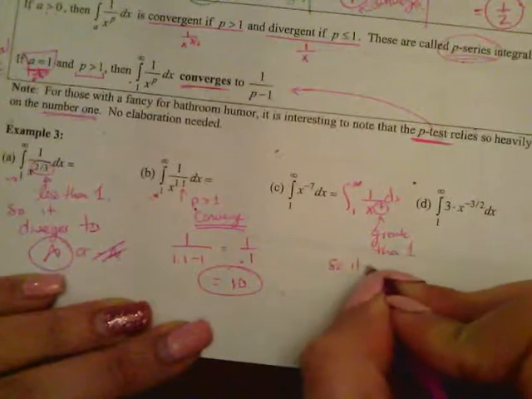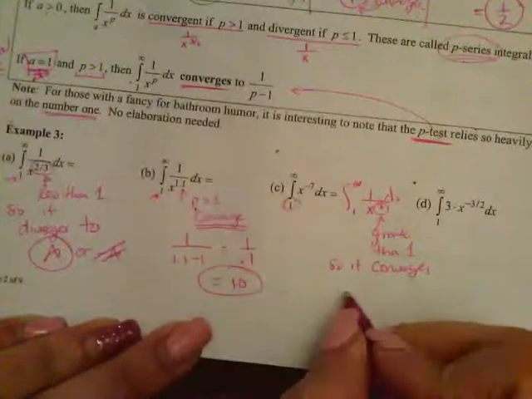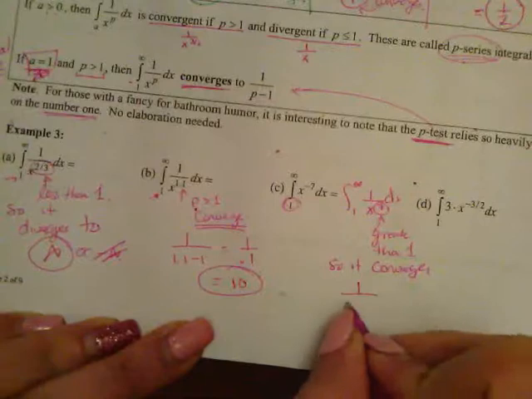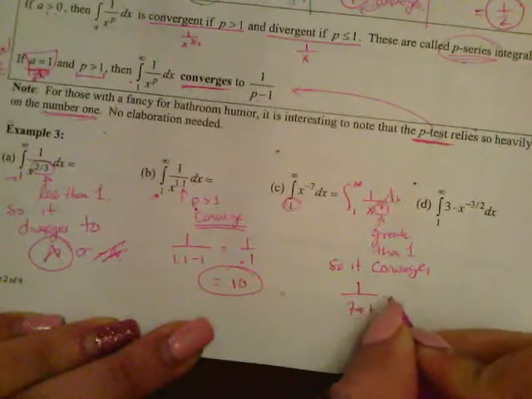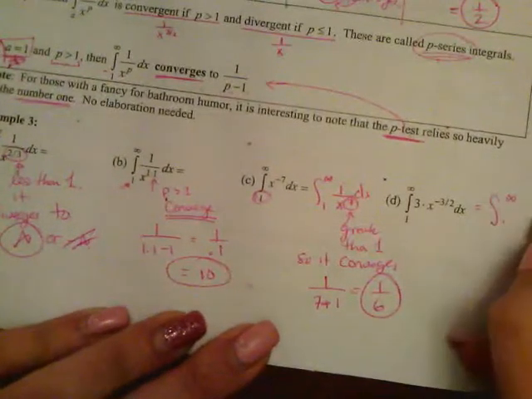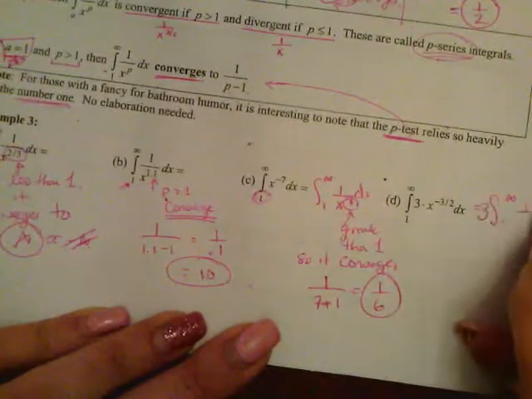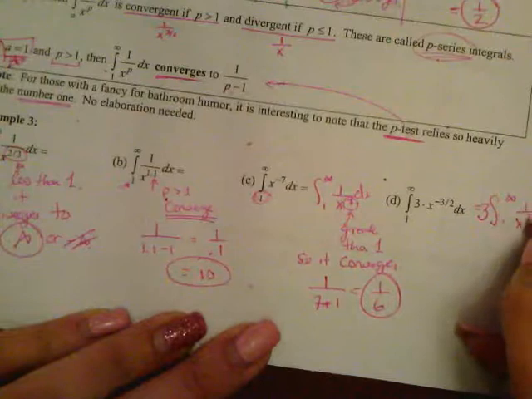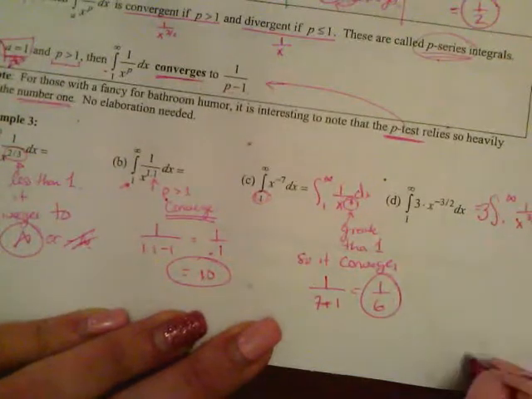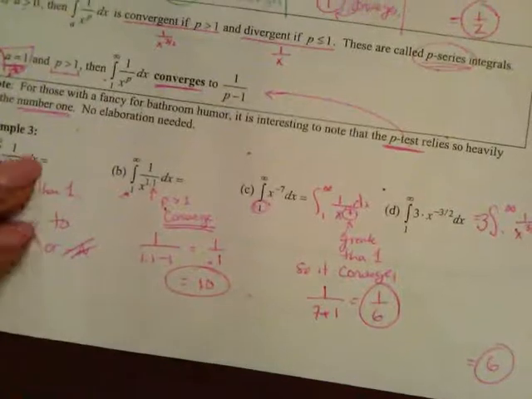So it converges, and I can use this formula because we are starting at 1. So this is 1 over 7 minus 1, which is 1/6. Again, same thing here. You have to rewrite this, and we can take out the 3, and this is 1 over x to the 3/2. And I would let you guys do the math, but it does converge to 6.